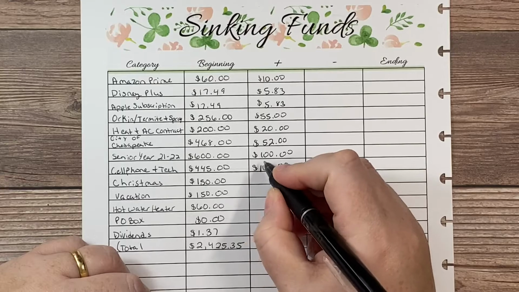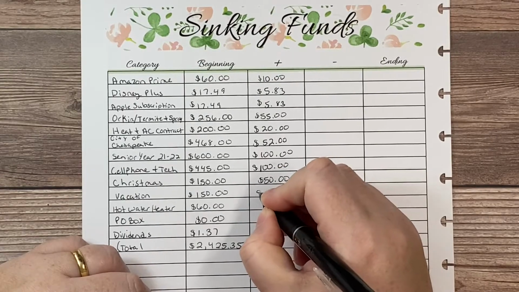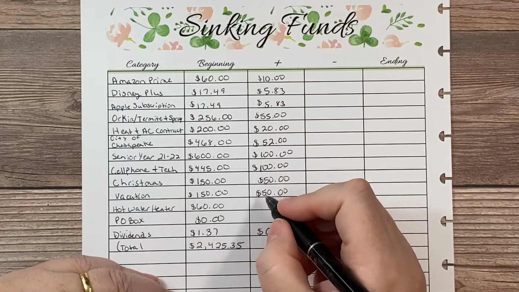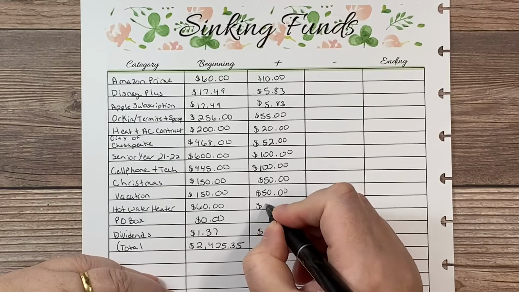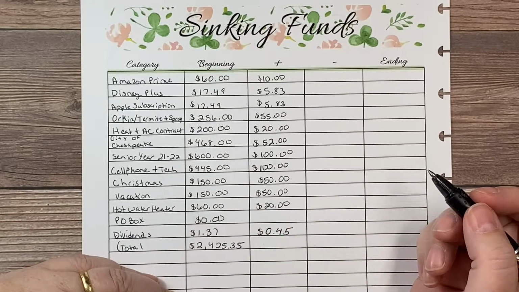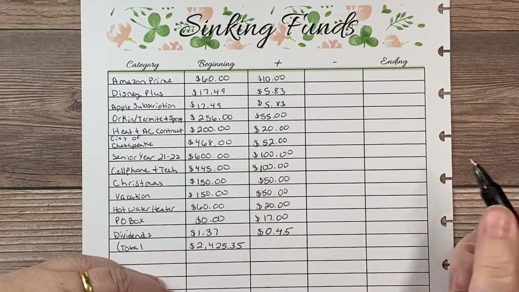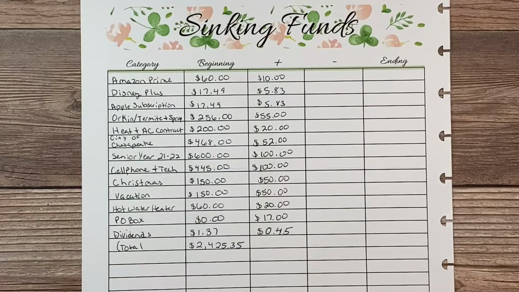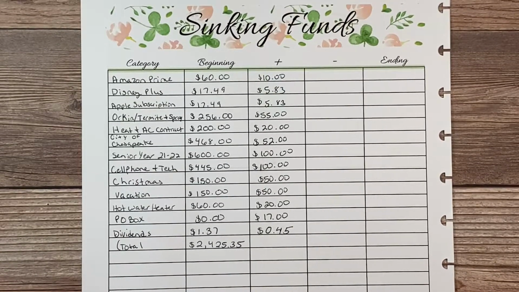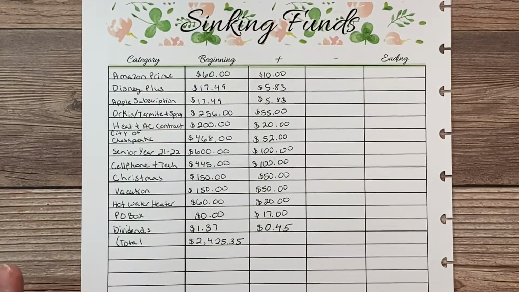Christmas, we're doing $50 and $50 for vacation, and $20 for hot water heater, and then $17 for our PO box. That's what it is a month. I pay every 6 months, or I can pay for an entire year, depending on what I save up for. So I haven't decided what I'm going to do yet, but I know it's about $17 a month.